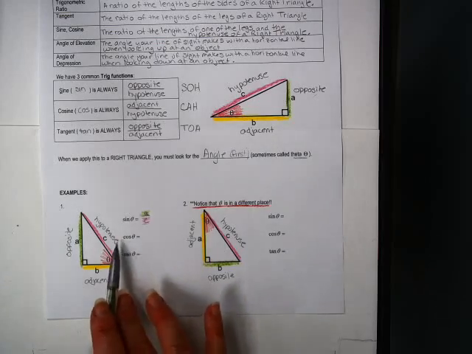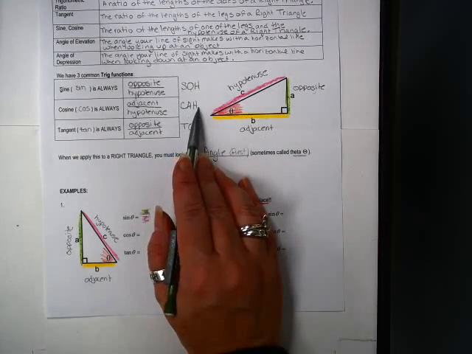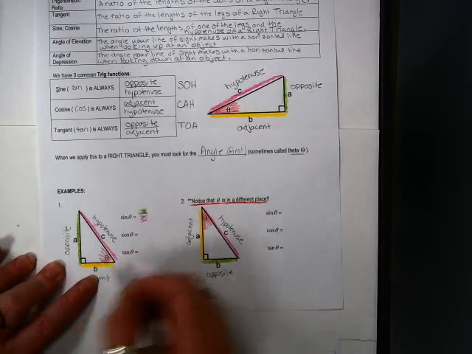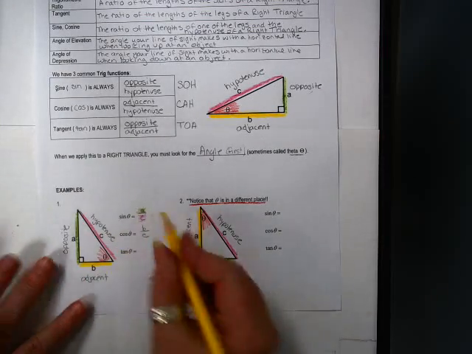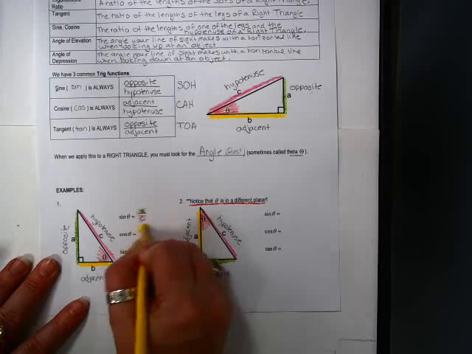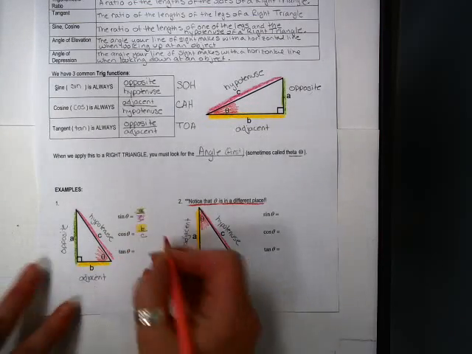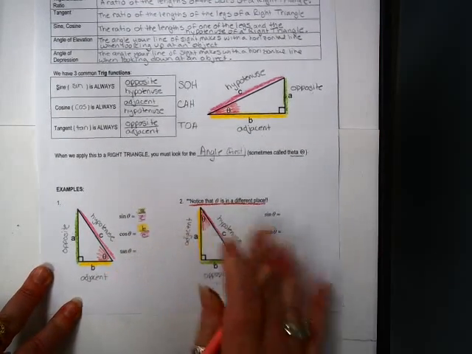Cosine was adjacent over hypotenuse, so adjacent, that's going to be B over C. So this time it's going to be yellow for me, and I chose pink for hypotenuse, so that's yellow over pink.